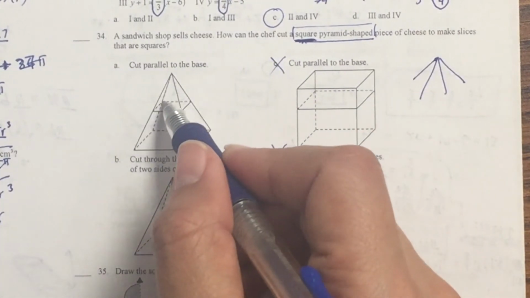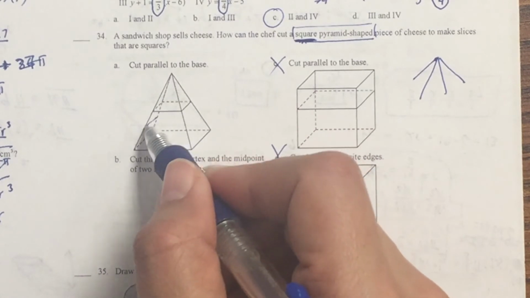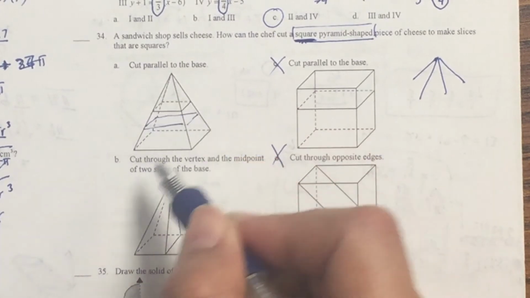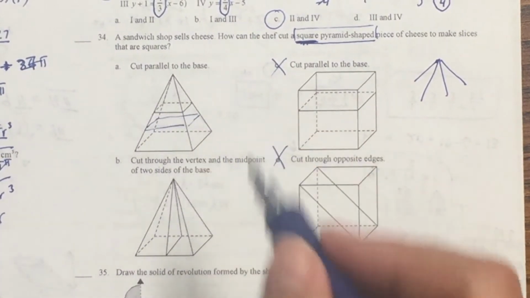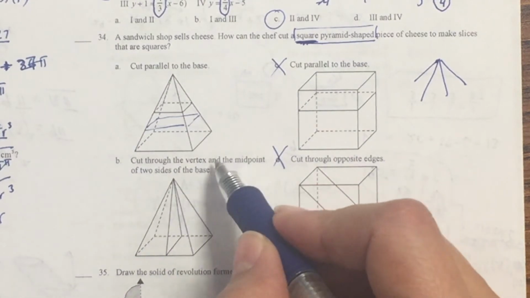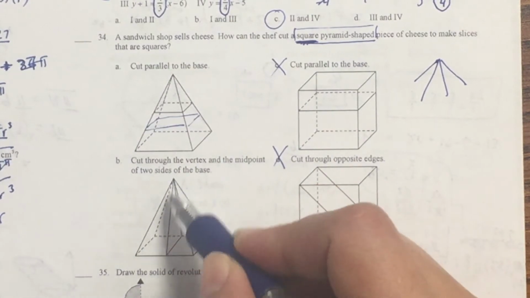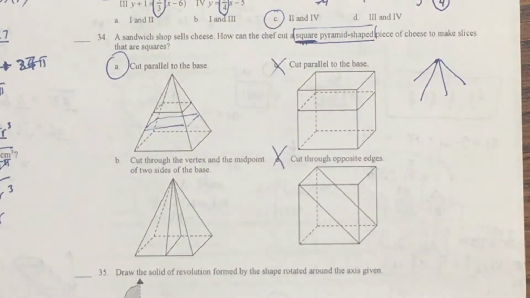So if he cuts it like this, that's a square. If he cuts it like that, that's a square. All the way down, that's going to give you a square. Whereas if he cuts it like this, through the vertex in the midpoint, that's going to give you triangles. So it's going to be 34.